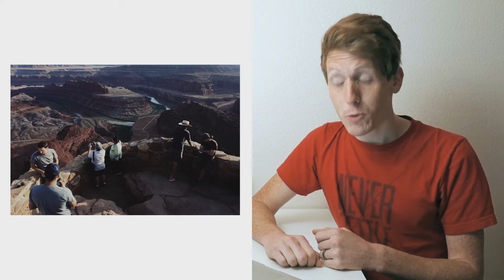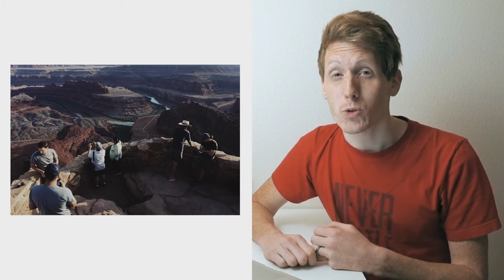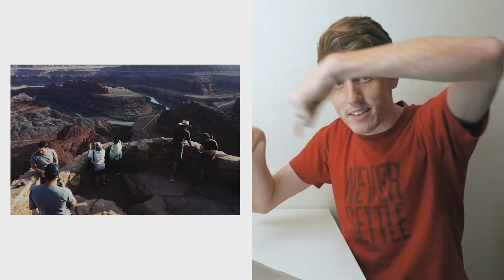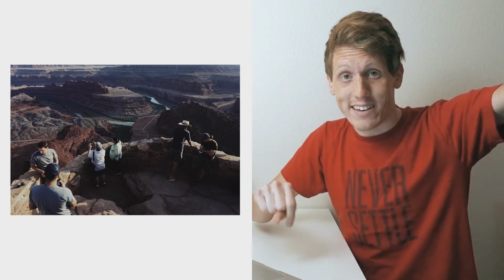There should be just as much intentional strategy going on before you take the photo as when you take the photo. This next photo is one that I really love, and it was taken at a place called Dead Horse Point, which if you ever make your way over to the west, Dead Horse Point. This is a photo from the observation deck that overlooks the very popular bend that's very similar to Horseshoe Bend in the Grand Canyon. That's what it's called, right?